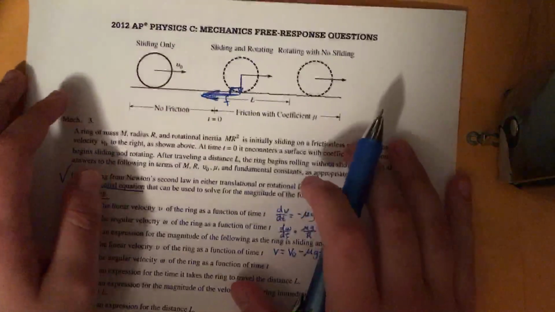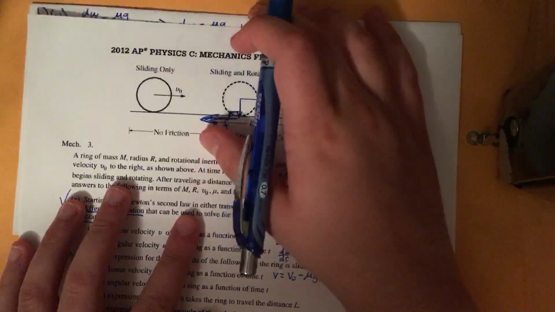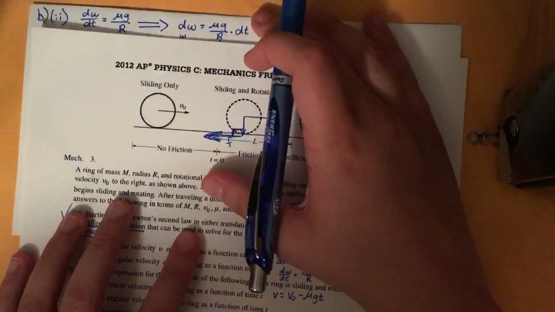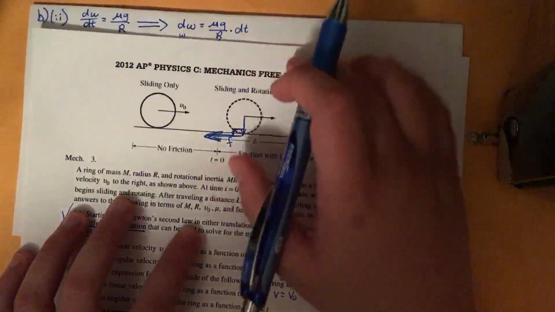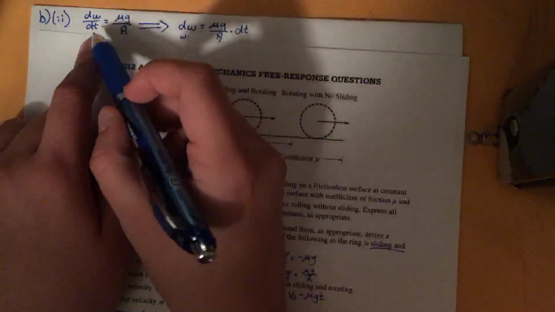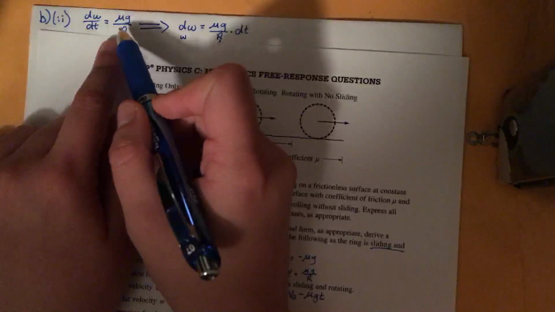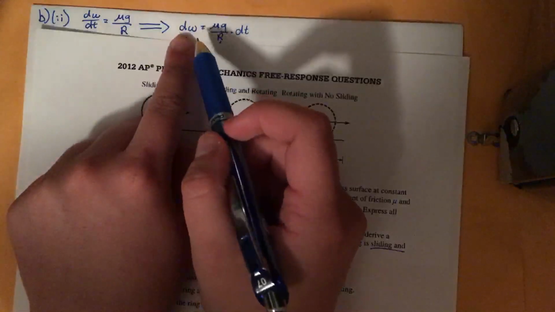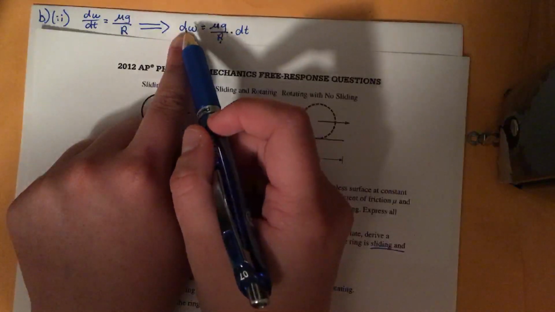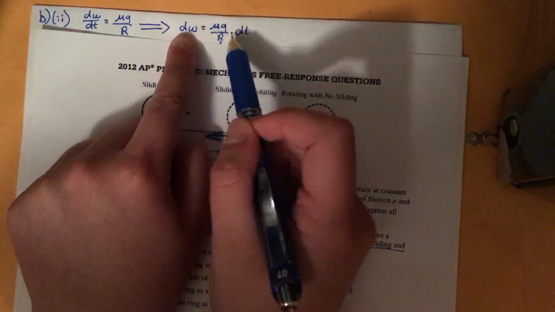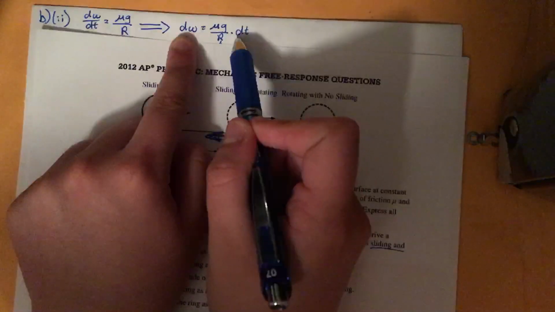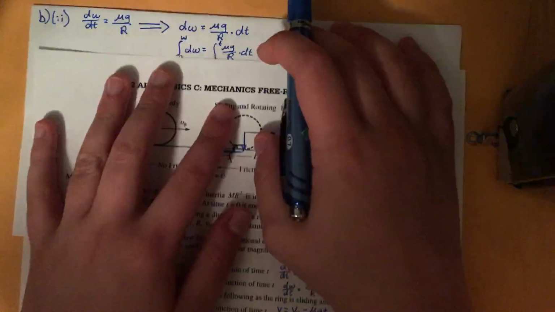Okay, so we are going to do almost exactly what we did with the other one. We have d omega dt is equal to mu g over r, and then we multiply both sides by dt. We have a d omega and a dt on both sides, so let's integrate both sides.